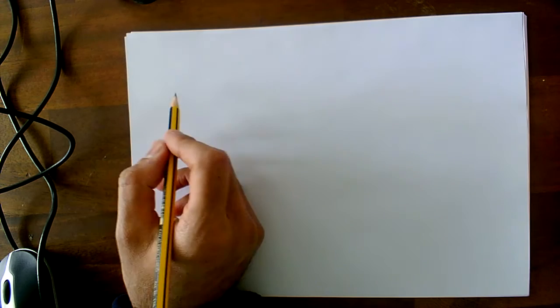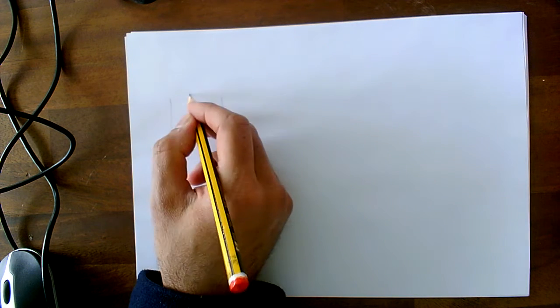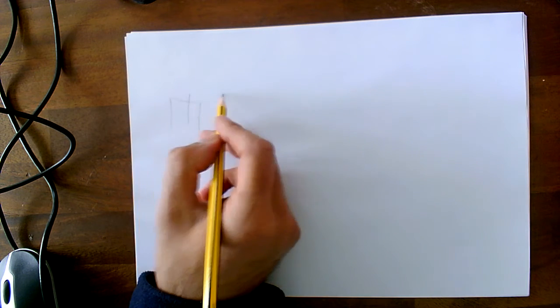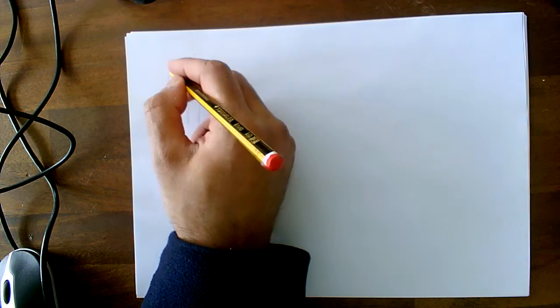Okay, so I would probably say start off with a skeleton sketch. By that I mean you start off with just a very simple line drawing. So my chair is going to have 4 legs. It's going to have a base to sit on, and then it's going to have a back.